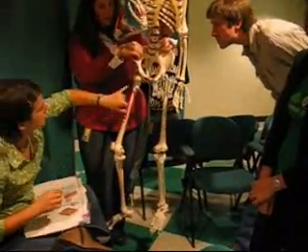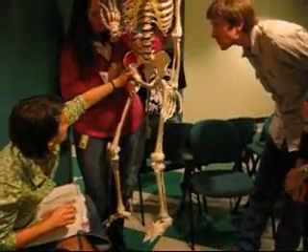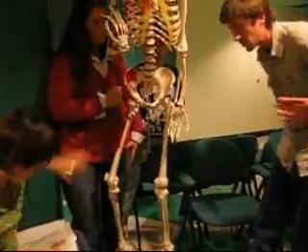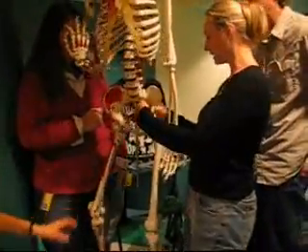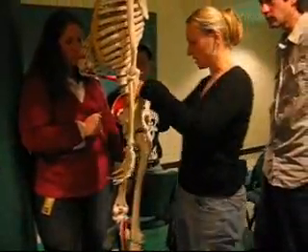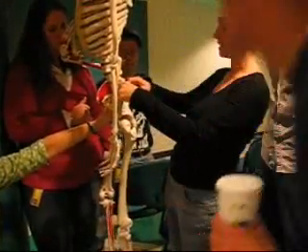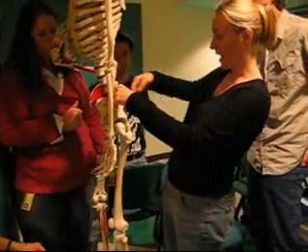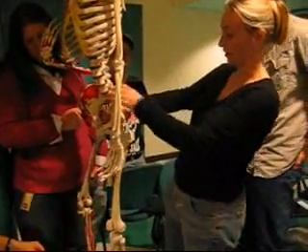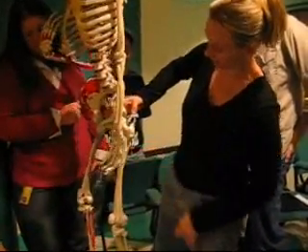Could somebody actually physically show where the nerve's coming out? Okay, it comes out the holes, but I think that it actually comes out posteriorly and basically crosses through here and runs into there.